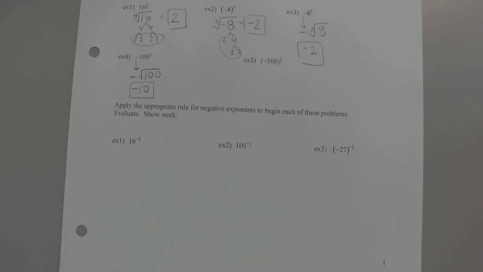The negative comes down. So this says I want the negative of the square root of 100. What's the square root of 100? 10. What's the negative of 10? Negative 10. So if the negative's on the outside, it just means this number is negative. Squaring makes things positive. Square rooting has nothing to do with making things positive.